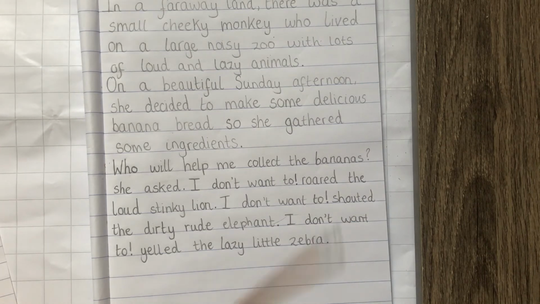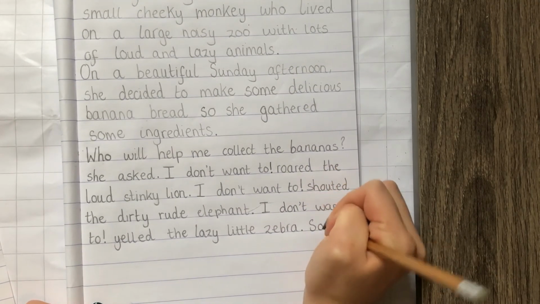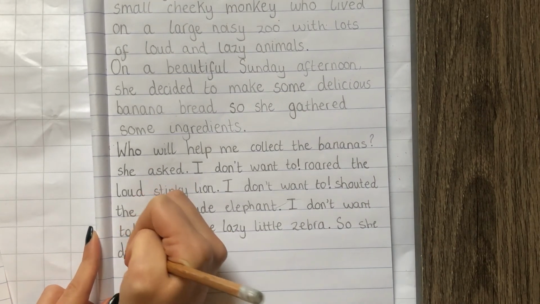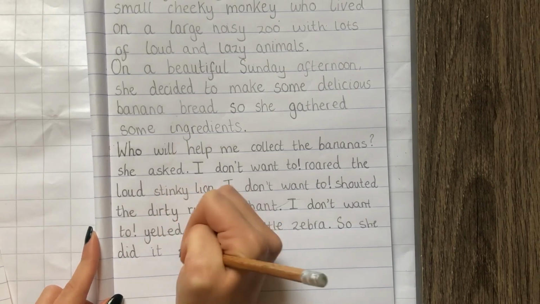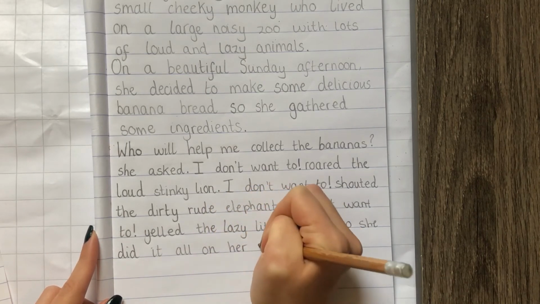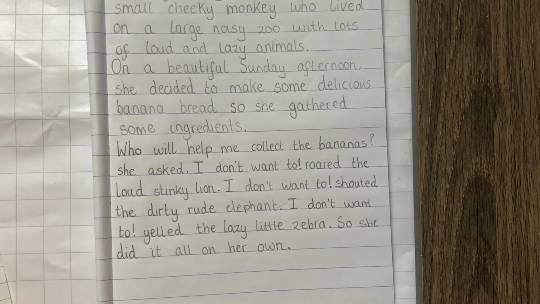One more sentence now. Because they've all said, I don't want to, what is my monkey going to do? No one's going to help her collect the bananas. So she's going to have to do it all by herself. Very sad. So she did it all on her own. Full stop. Now I'm going to read my problem back to you.